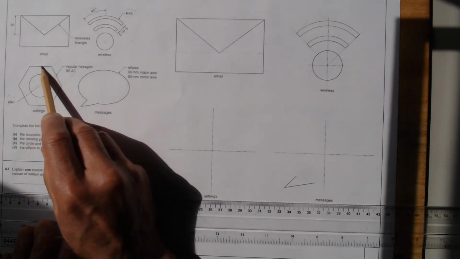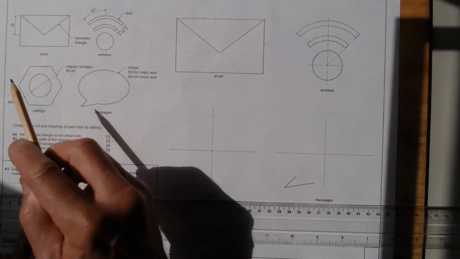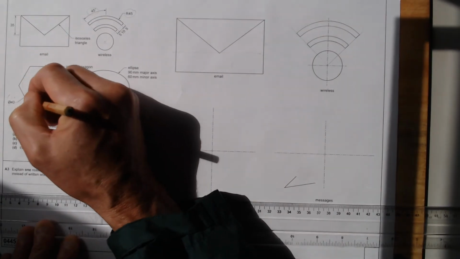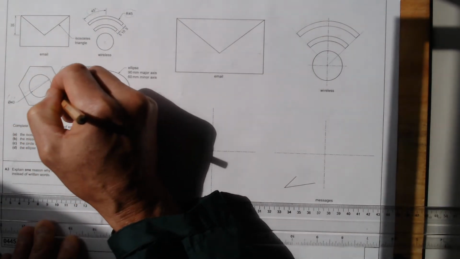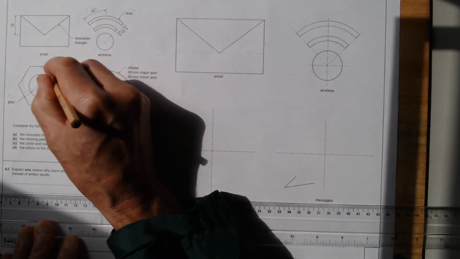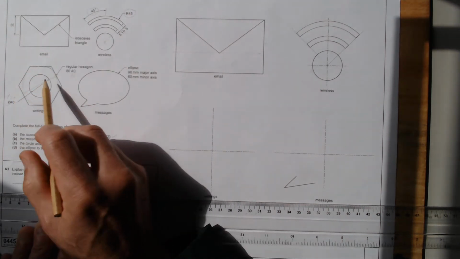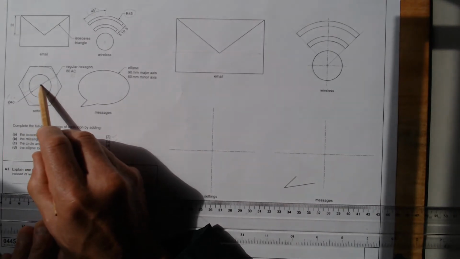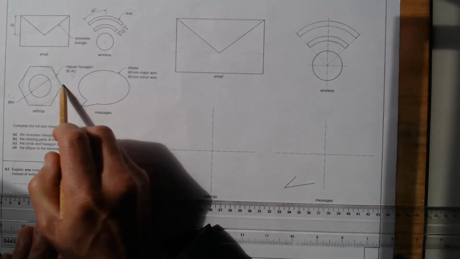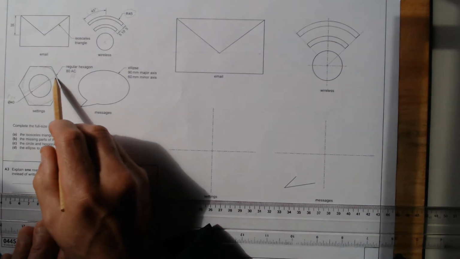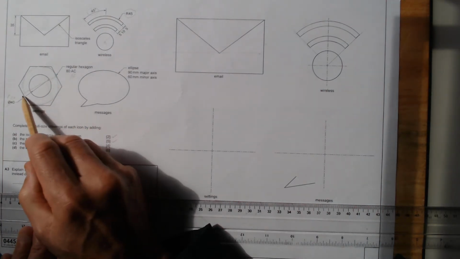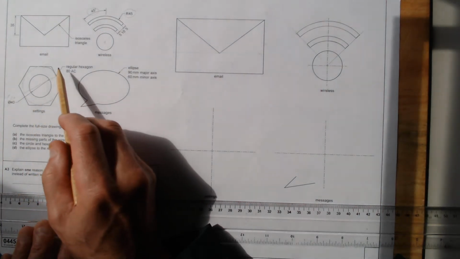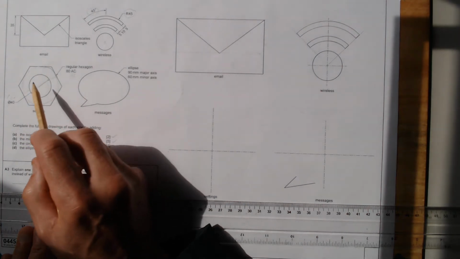Let's just draw in the circle. It means that if you start off with a circle and you put 60-degree angle tangents touching the circle on either side, you've got your hexagon.